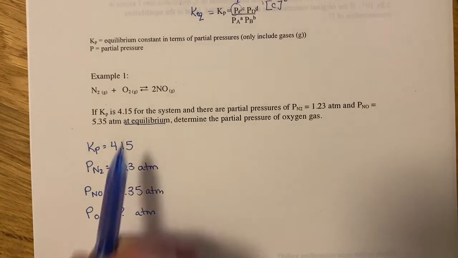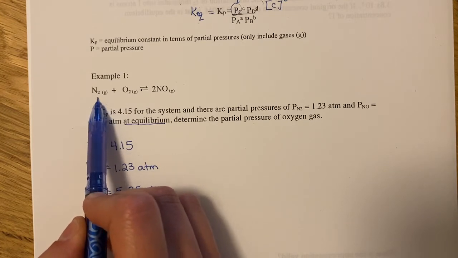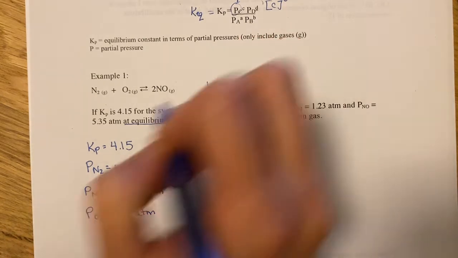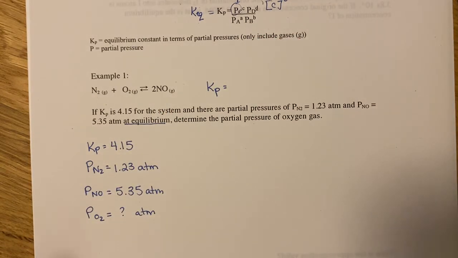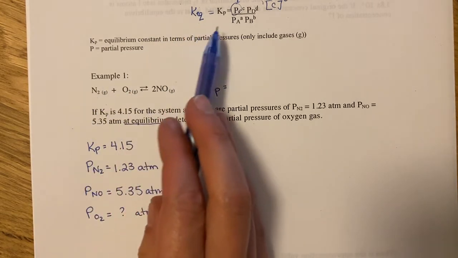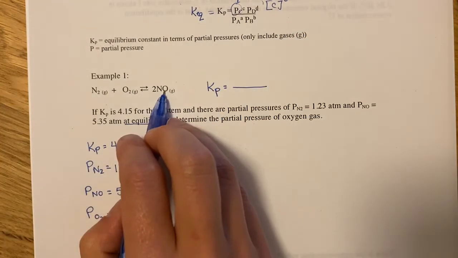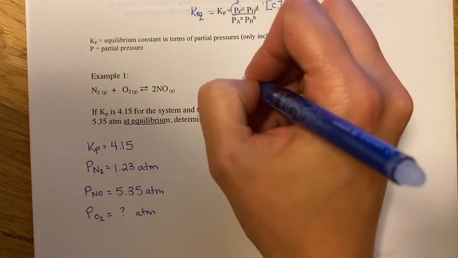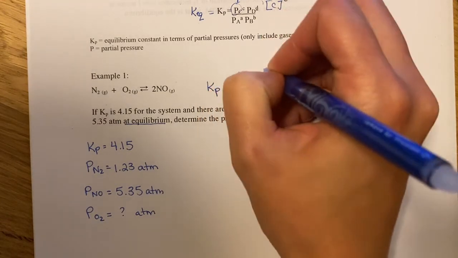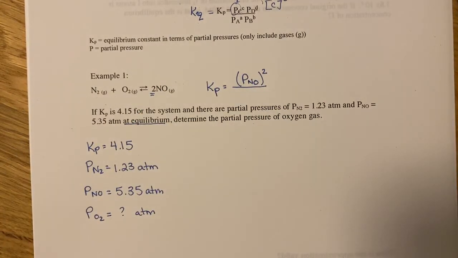So let's start by taking this equation and we're going to write out the equilibrium expression in terms of partial pressures. So Kp is equal to, still going to go products over reactants, but instead of concentration, we're looking at pressure. So the products here are NO. We're going to take the pressure of NO, and that's going to be squared because of the 2 in front. So that's the same as with the concentrations.